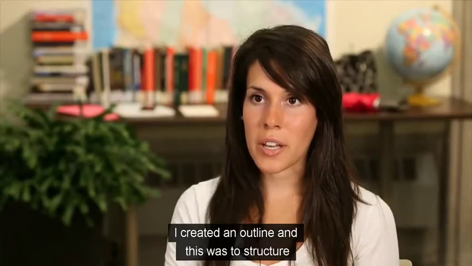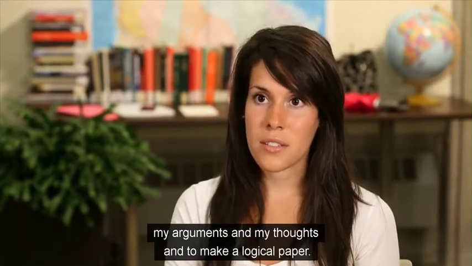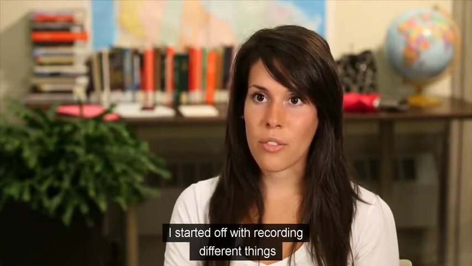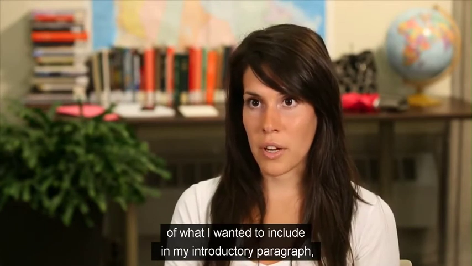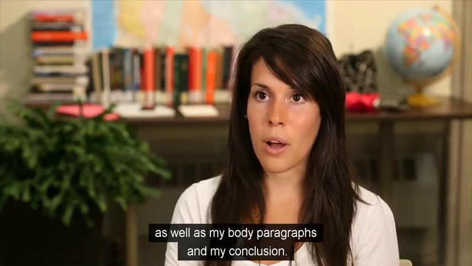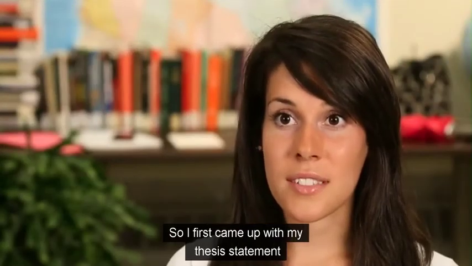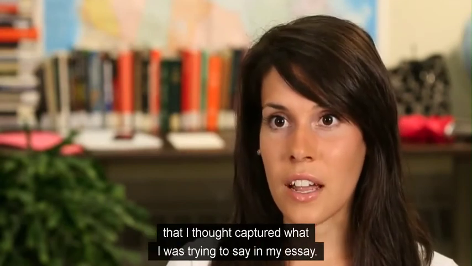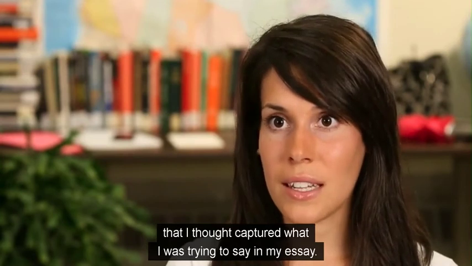I created an outline, and this was to structure my arguments and my thoughts and to make a logical paper. I started off with recording different things of what I wanted to include in my introductory paragraph, as well as my body paragraphs and my conclusion. So I first came up with my thesis statement by recording on a blank sheet of paper a few sentences that I thought captured what I was trying to say in my essay.